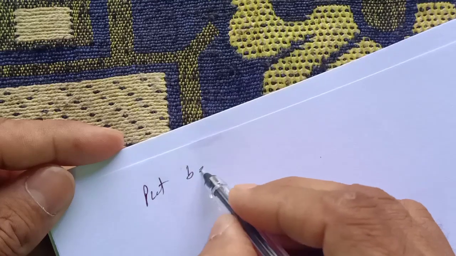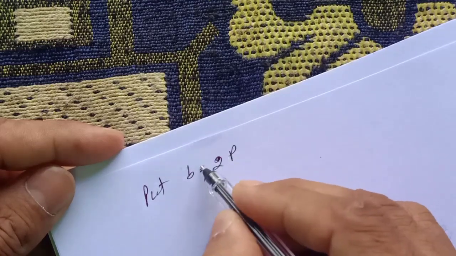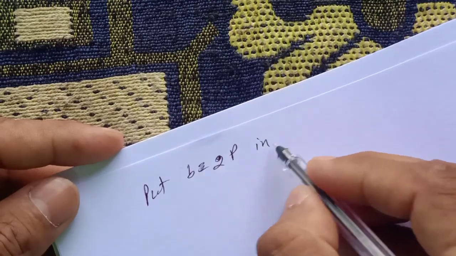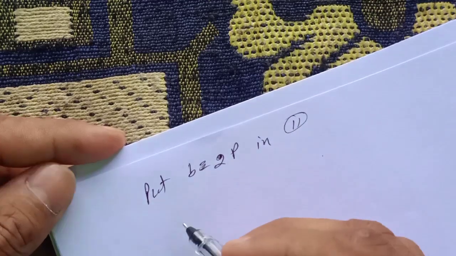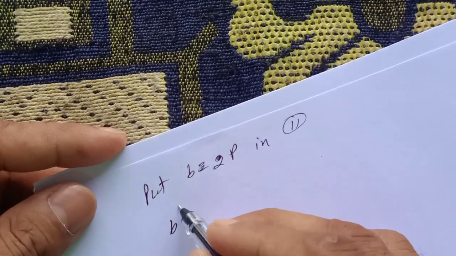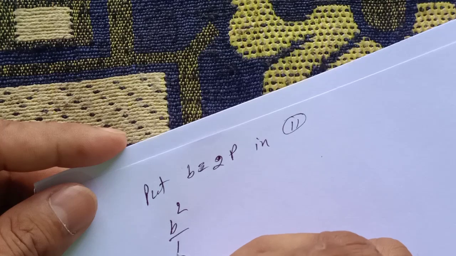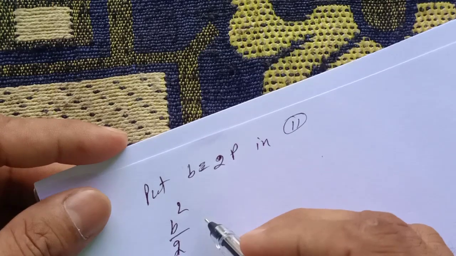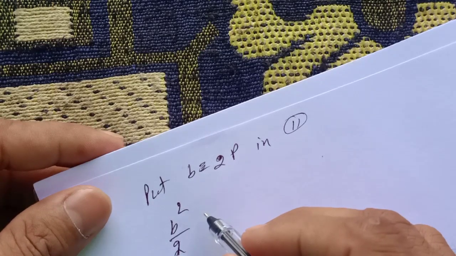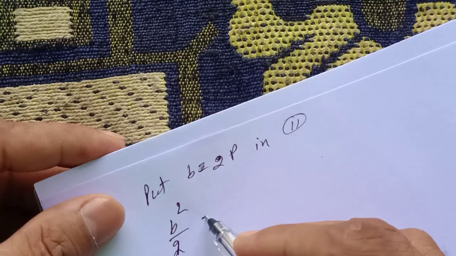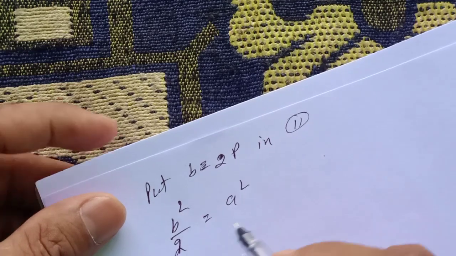Put b is equal to 2p in second, means b square upon 2 is equal to a square.